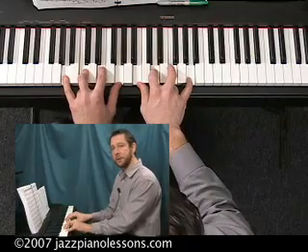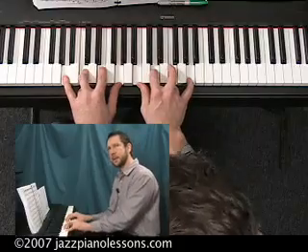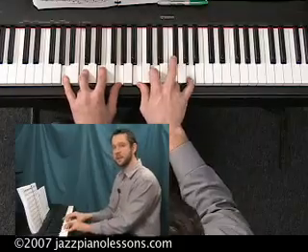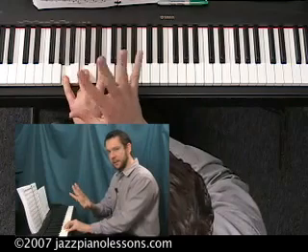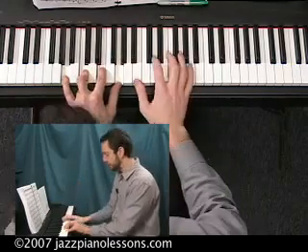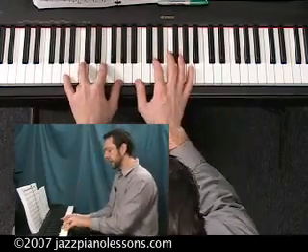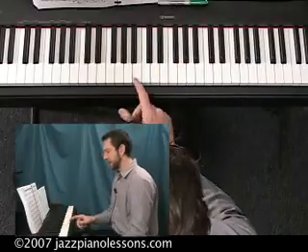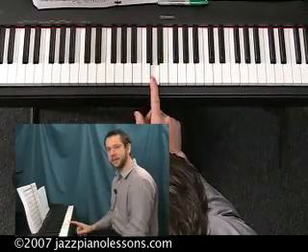Now, if you already know about tensions, you might be saying, wait a second, that's not exactly 13, because that's 13. This would be flat 13. Let's not worry about that for right now. You might also think, wait a second, that's the same thing as 2. That's the same thing as 4.